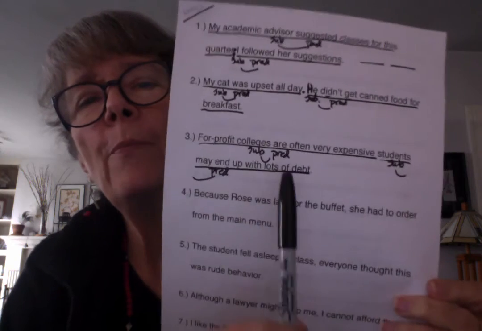Or, although students can end up with a lot of debt, what? Right? Those wouldn't be sentences by themselves. They would be subordinate clauses. But here we have a main clause. Students may end up with lots of debt.